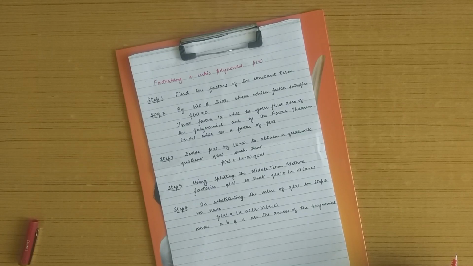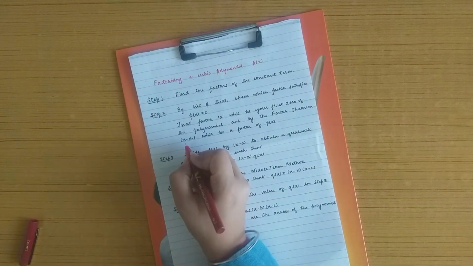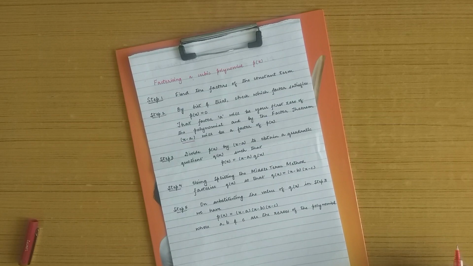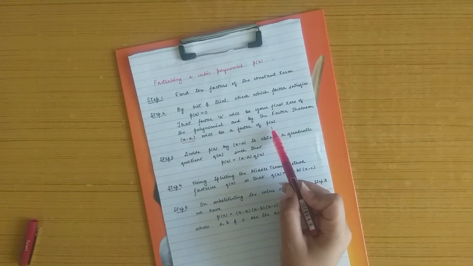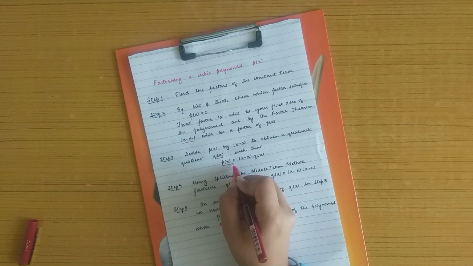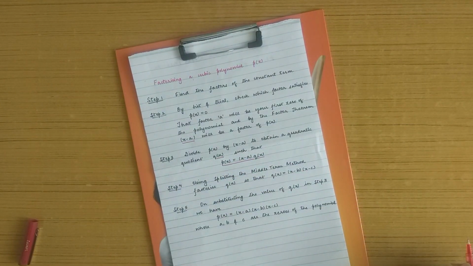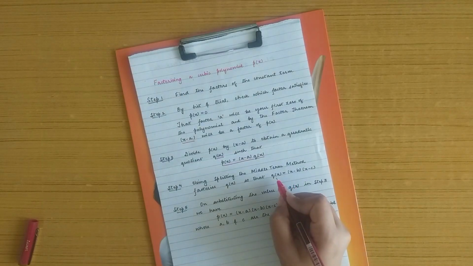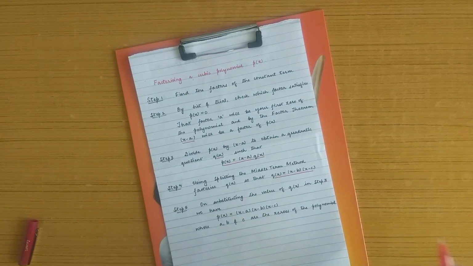Now that particular factor a will be your first zero of the polynomial, and by the factor theorem x minus a will be a factor of p(x). Now step 3 is to divide p(x) by the linear polynomial x minus a, so that you obtain a quadratic quotient q(x) such that p(x) will be written as the product of x minus a and q(x). Now since this q(x) is a quadratic polynomial, in the next step you will factorize it by the method of splitting the middle term so that you can obtain q(x) to be the product of two linear polynomials which can be given by x minus b into x minus c.